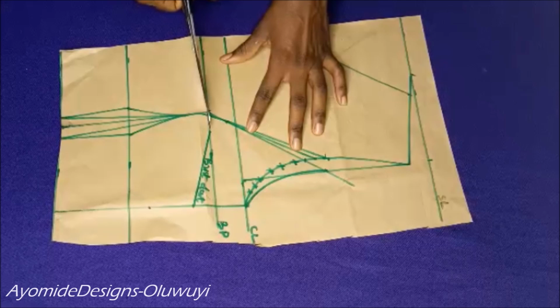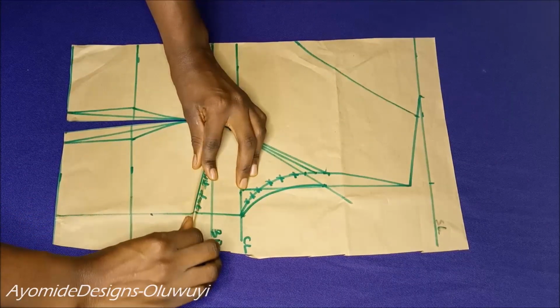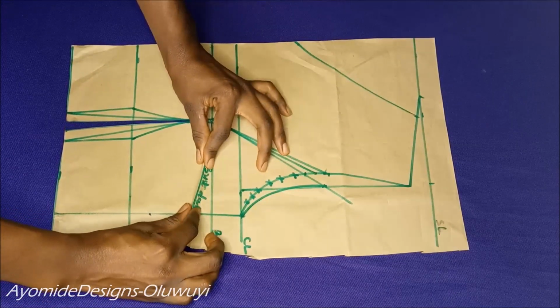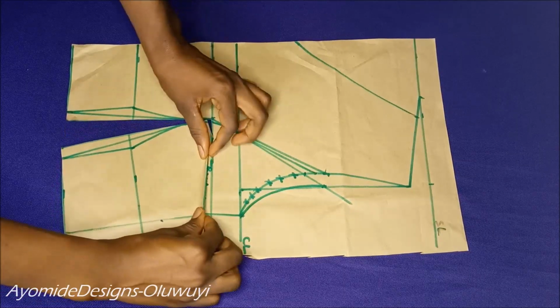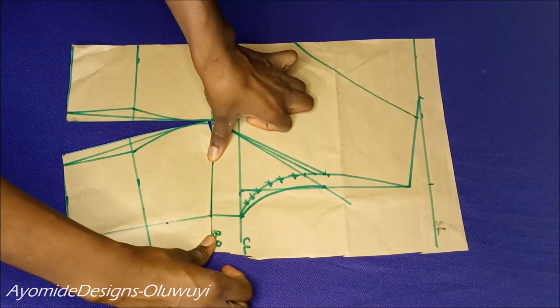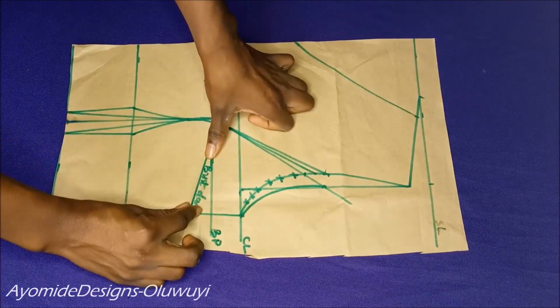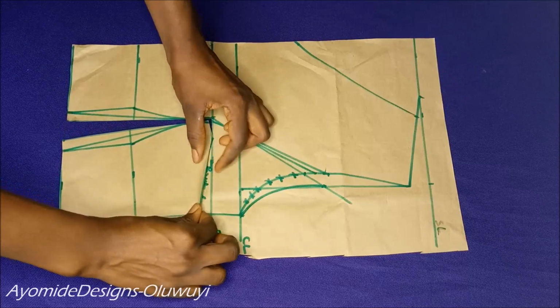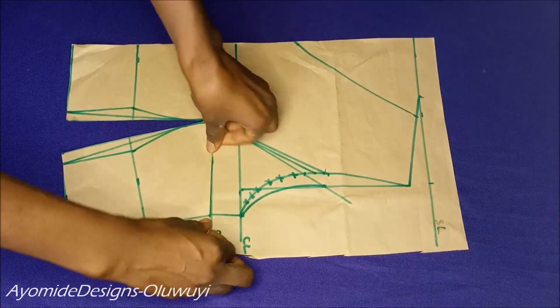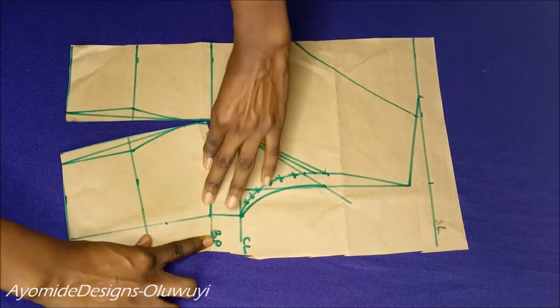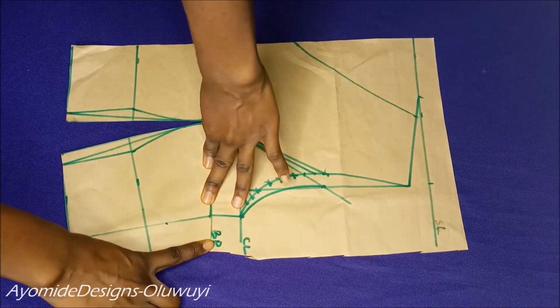And in order to be able to transfer a dart around your borders, you will need to slash open the region whereby you want to transfer the dart to. So that is why I'm slashing open my waist, because I am transferring the bust dart to the waist. In order to do that, I would grab one end of my bust dart and make sure it aligns with my bust line, since that is where the dart is starting from. Afterwards, I would go ahead and secure it with a tape.